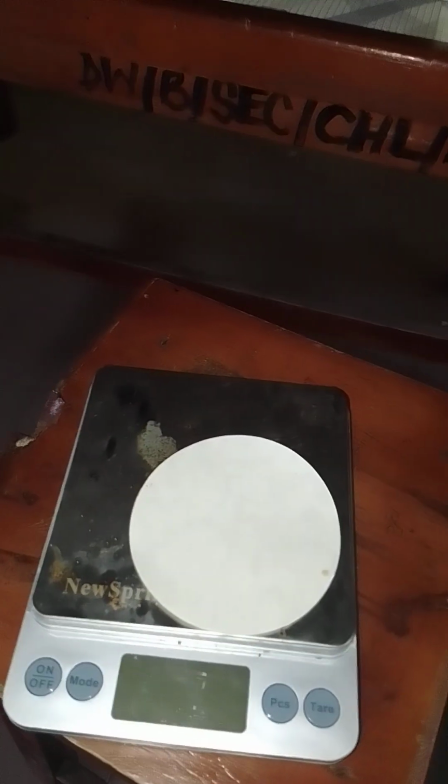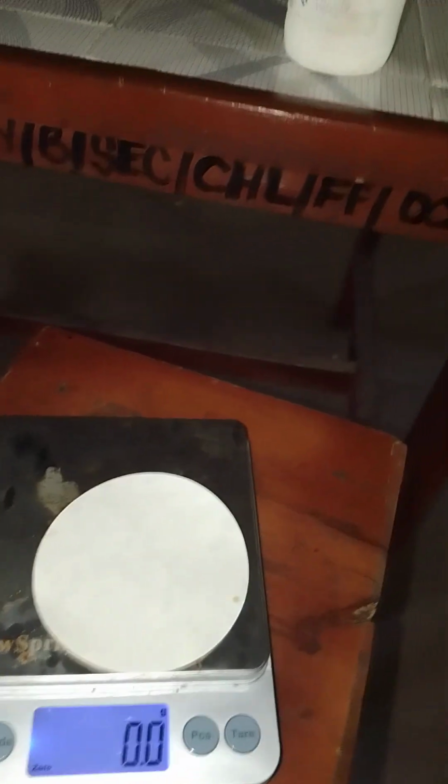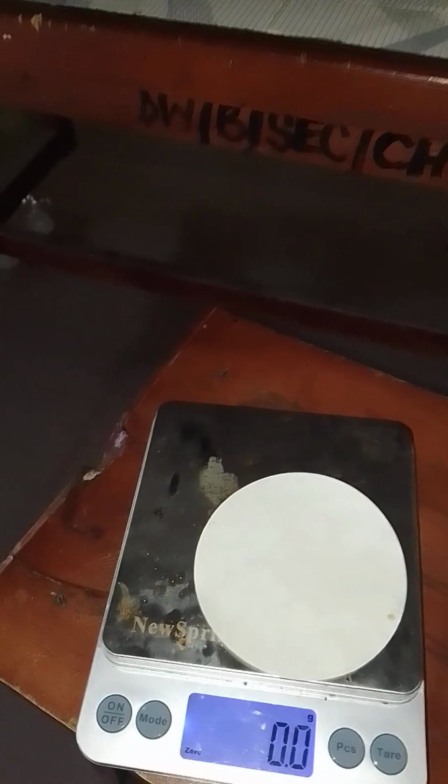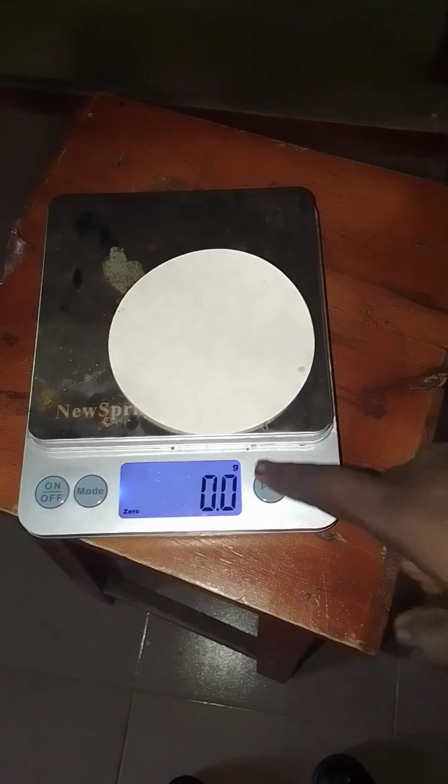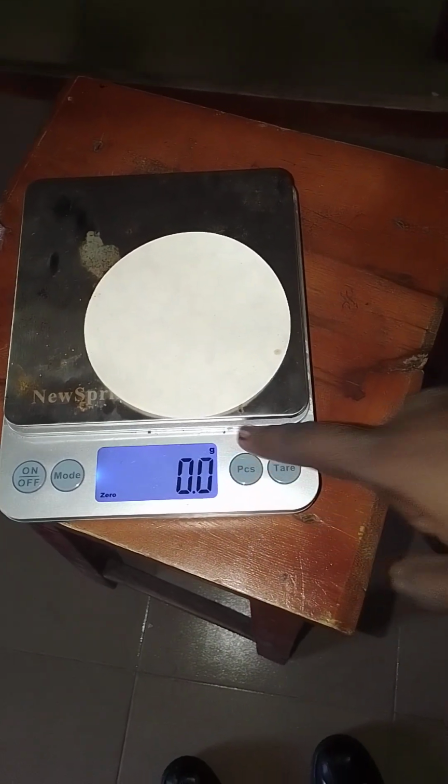Now, this is the weighing balance here. So, now, I want to put it on. I put it on from here. You can see 0.0 gram.